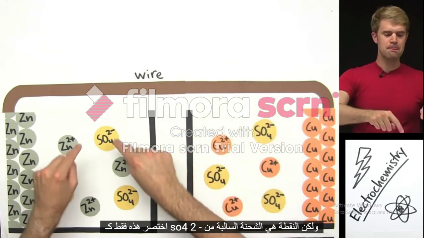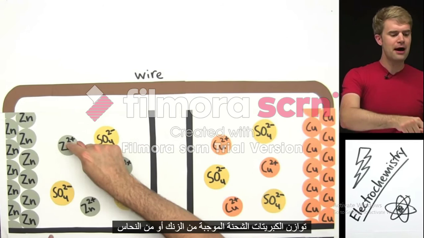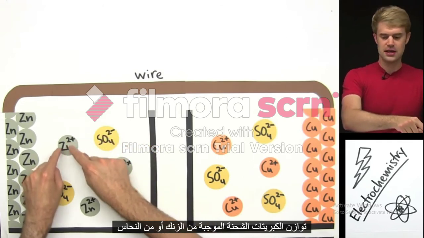But the point is, the negative charge from the sulfate balances out the positive charge from the zinc or from the copper.